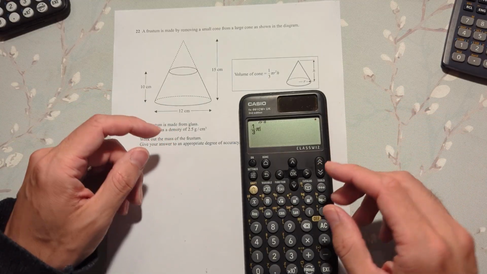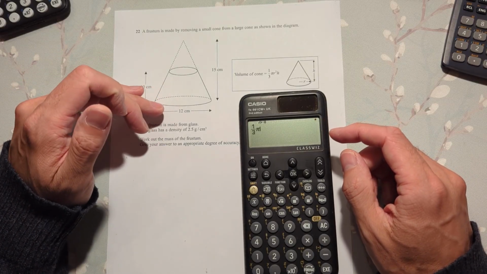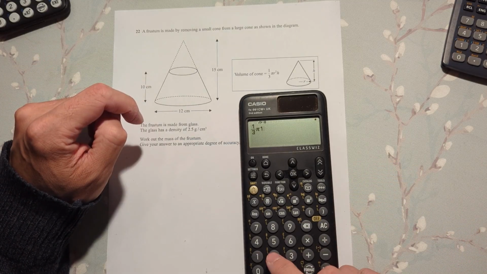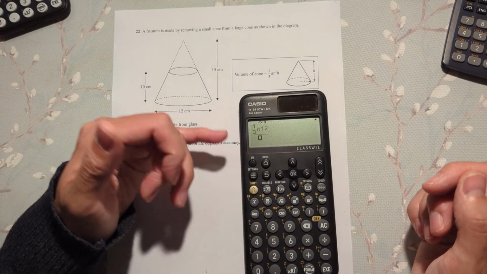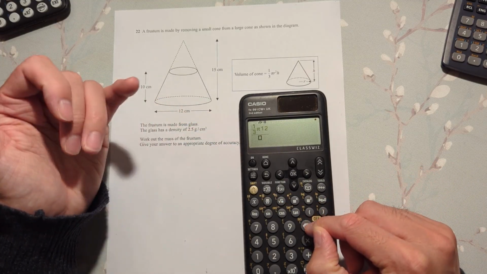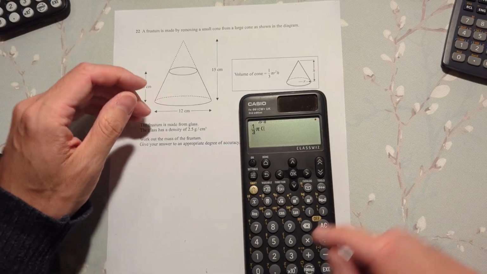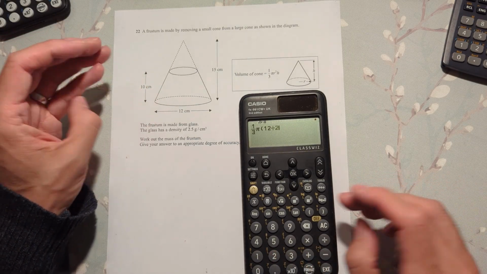Now this is something that I find a little bit frustrating about these natural display ones. If I were to do 12 divided by 2 as r, and I tried to do that as a fraction, type in 12, you can see it does this, which makes sense, that's what you'd naturally think. But it does mean that you need a bracket there, in which case you might as well just use the divide, it doesn't really matter.